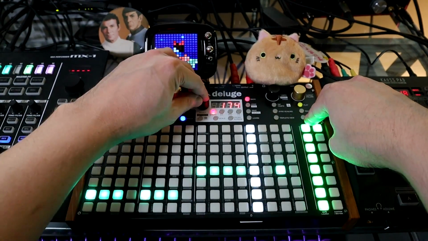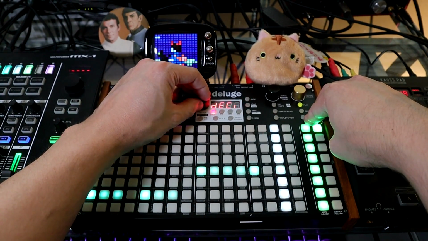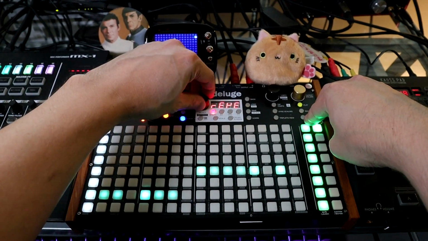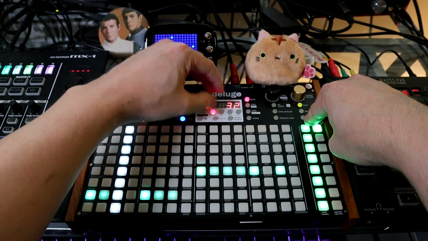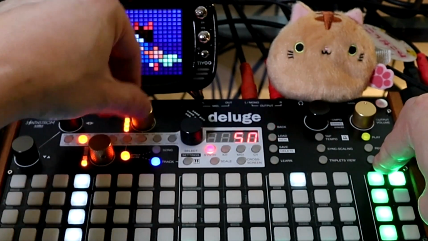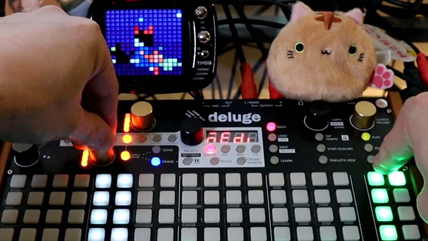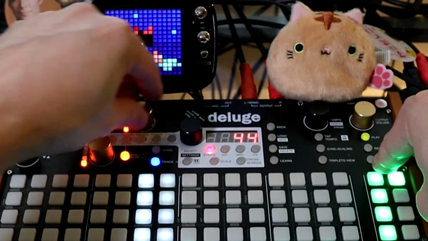We're going to exit the menu, go back in, go to Effects, let's turn up the saturation, go back, let's turn up the size on the reverb, octave down.